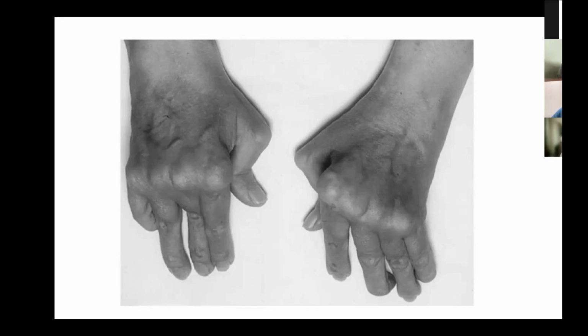With potentially fusion of the metacarpophalangeal joint. Okay, that's fine. Any other management options? Tendon rebalancing or transfer wouldn't be an option because of the vicious circle of the disease. I think that fusion would be the best option, probably CMC and first metacarpophalangeal joint. Okay, that's fine.